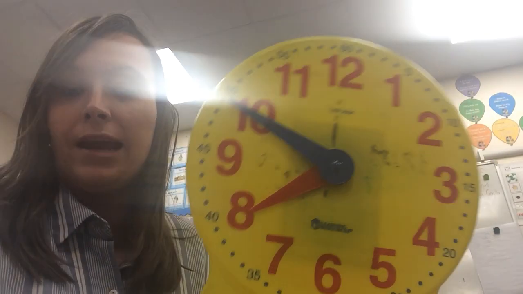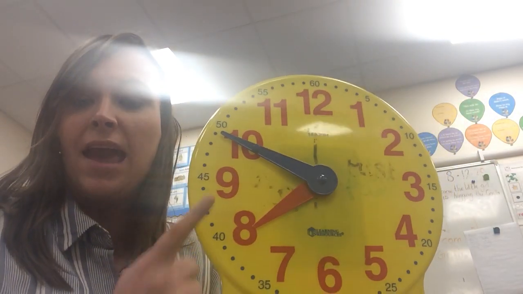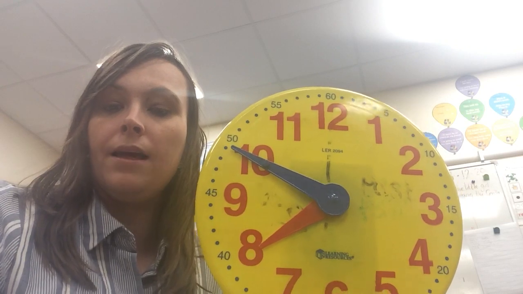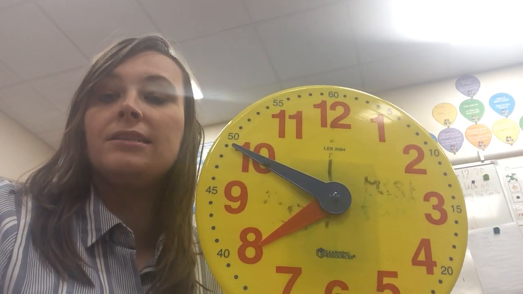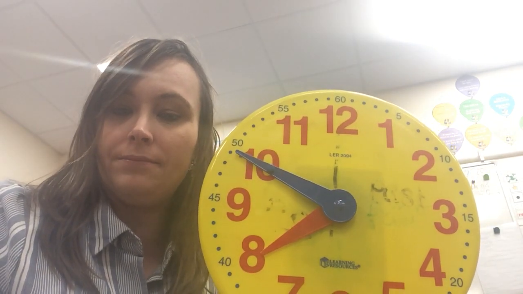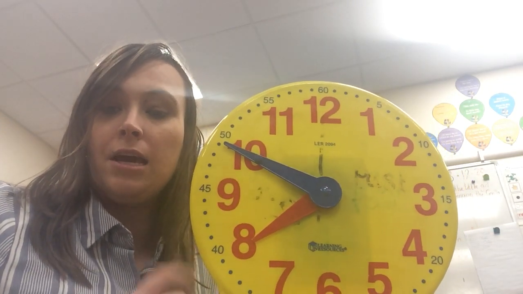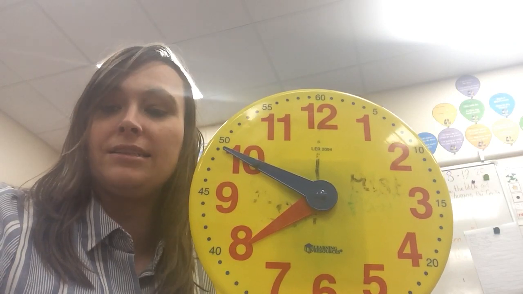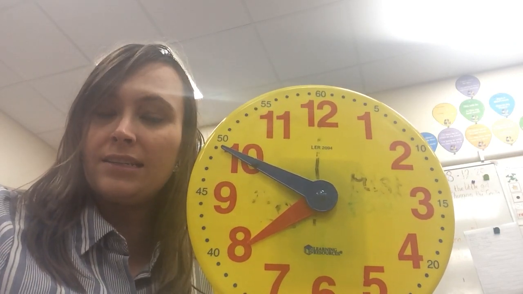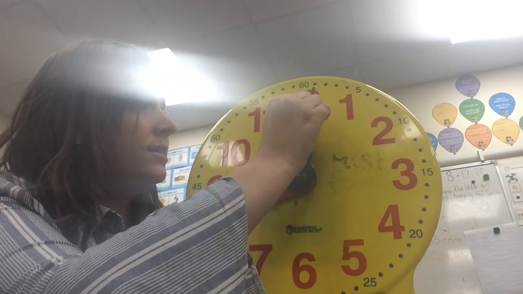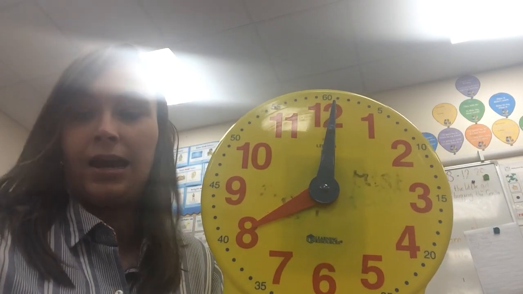Now, my minute hand is on the 10 and my hour hand still remains on the 8. This time means when the minute hand is on the 10, it means it's 10 minutes to the next hour. So here we have 10 minutes to 8 because it's going to take 10 minutes to get to 8 o'clock. Let's count in 5, shall we? 5 minutes, 10 minutes until we get to 8 o'clock.